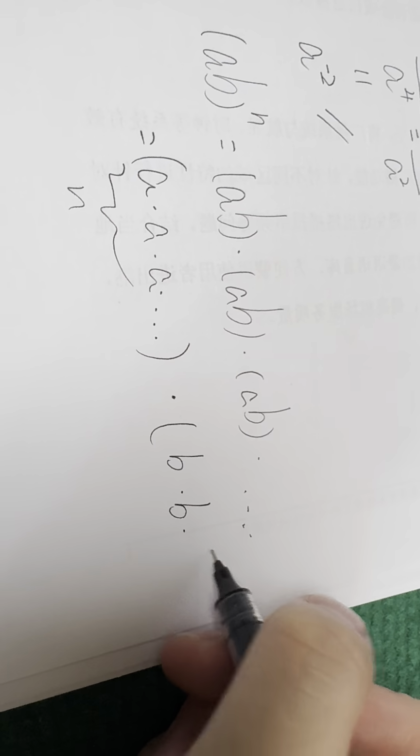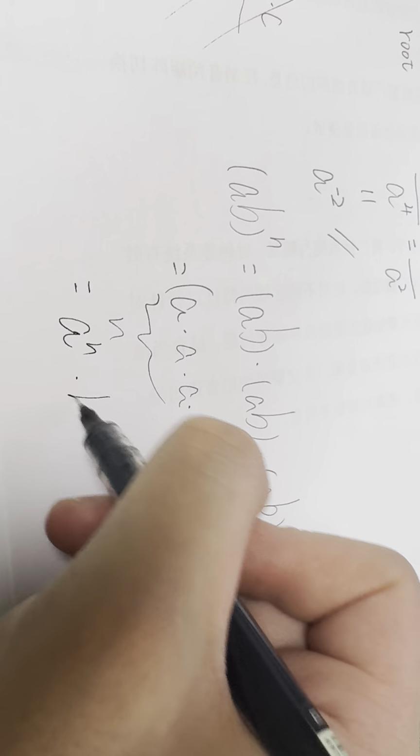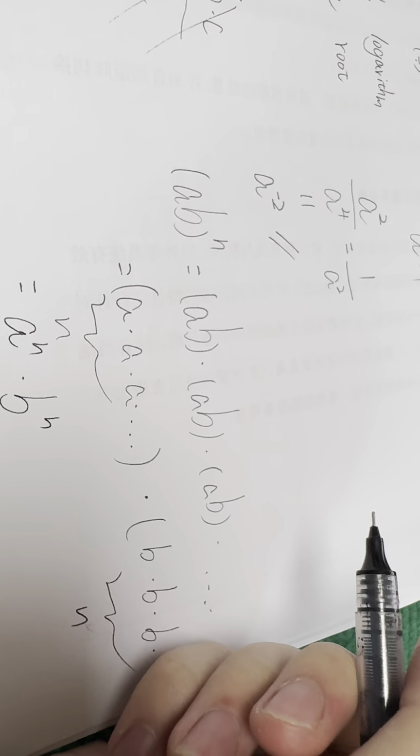So it's equal to a to the power of n times b to the power of n.